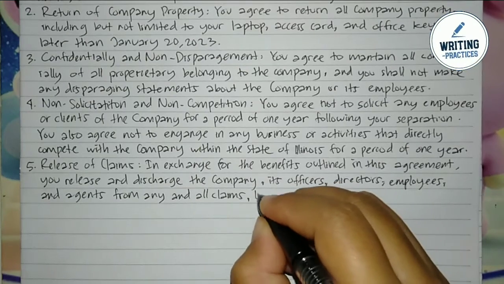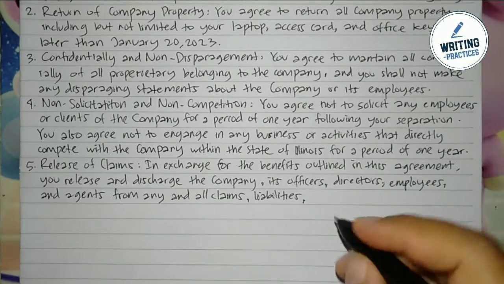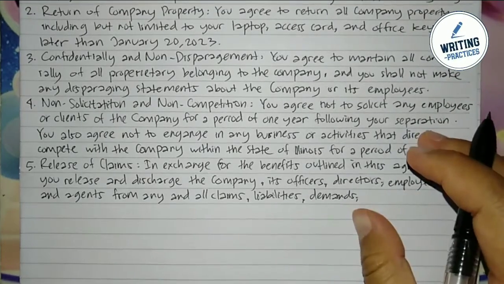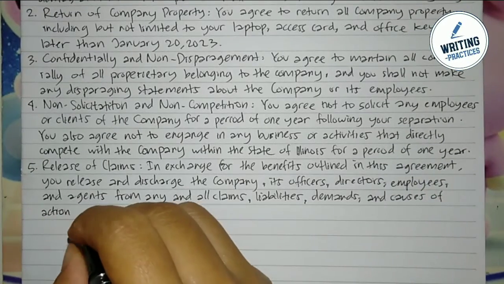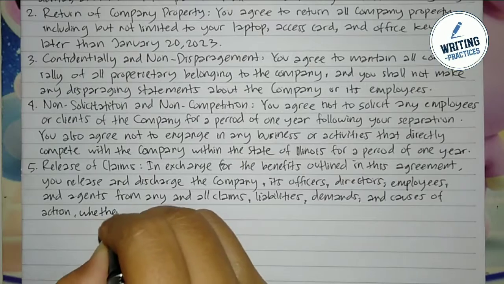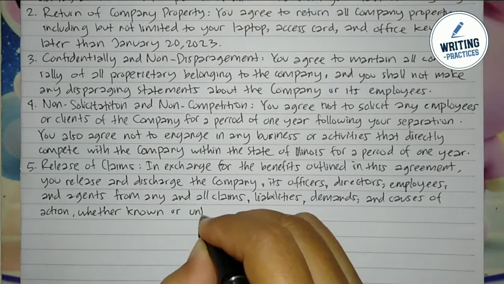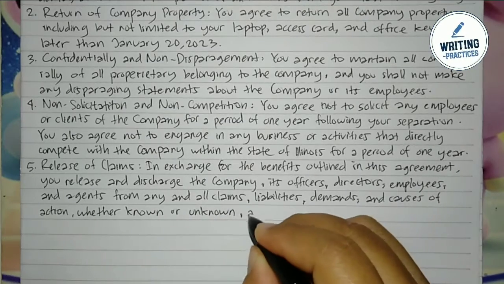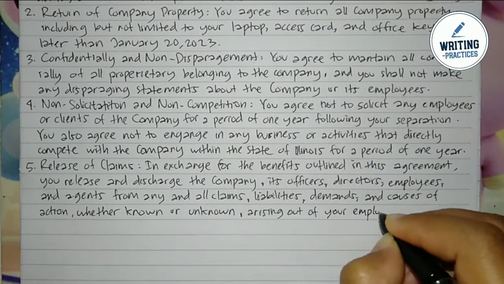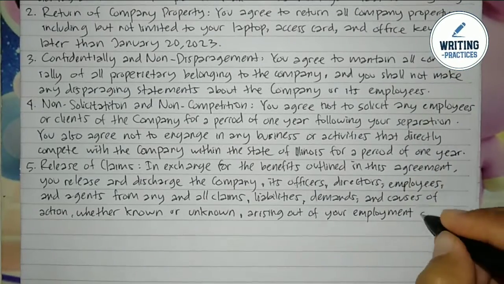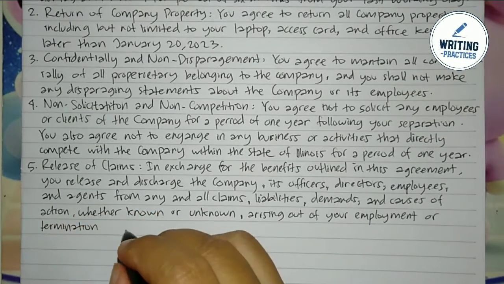In the fifth point, write about the release of claims. Here, you need to write all necessary details about the employee's release of claims against the company, with exceptions as required by law. And here is the example. Release of claims. In exchange for the benefits outlined in this agreement, you release and discharge the company, its officers, directors, employees, and agents from any and all claims, liabilities, demands, and causes of action, whether known or unknown, arising out of your employment or termination, except as expressly excluded by law.